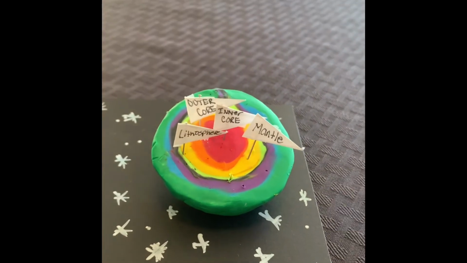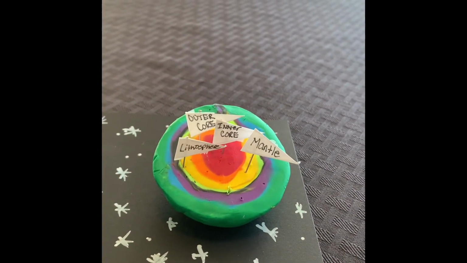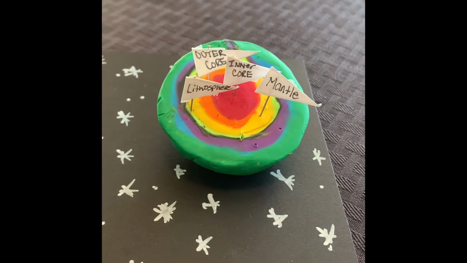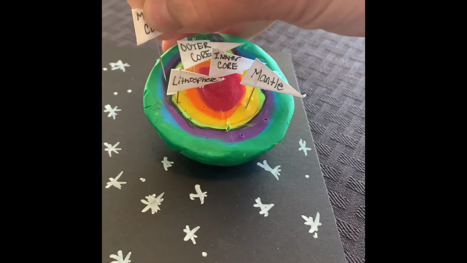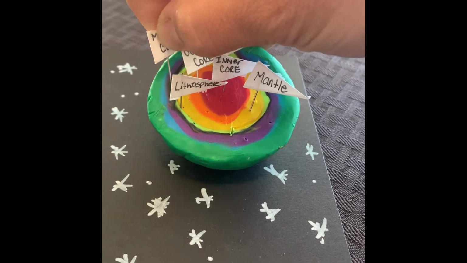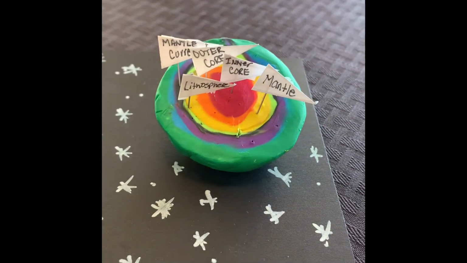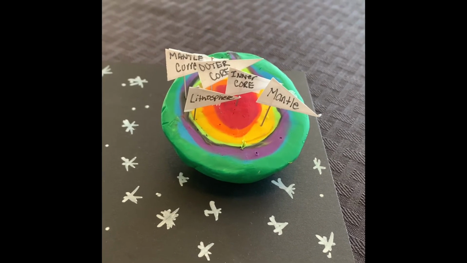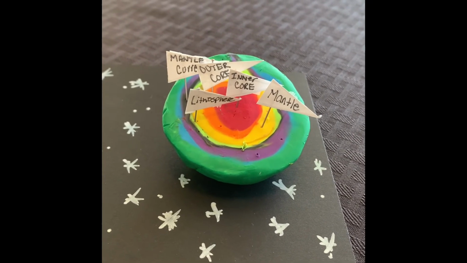Because of its much denser and thicker materials, the plates inside of it float. So it says that it floats because of the current, which I just represented as this black strip around the lithosphere. These currents are caused by hot materials at the deepest part of the mantle rising and then cooling.